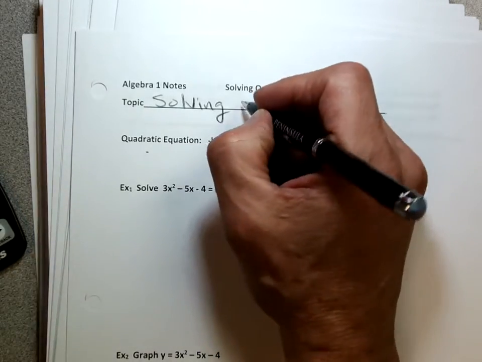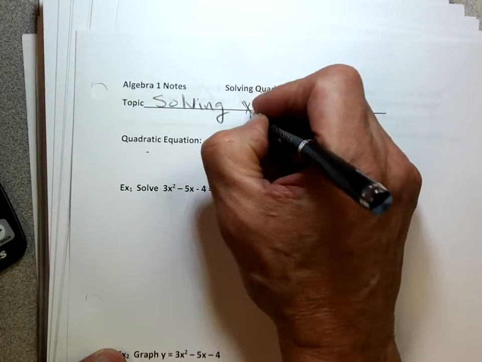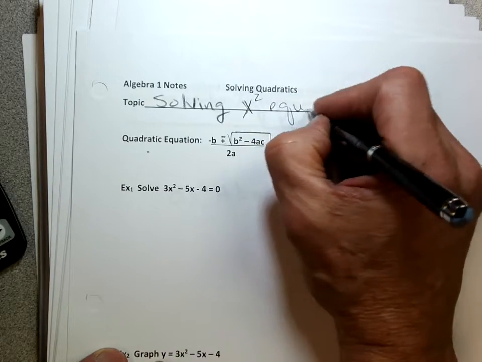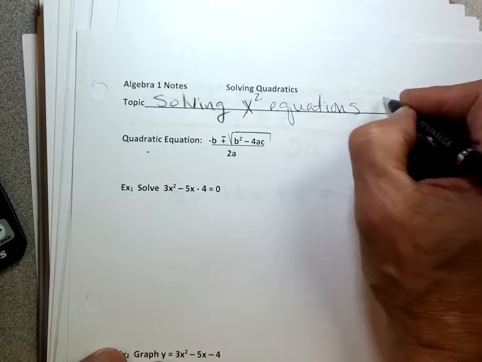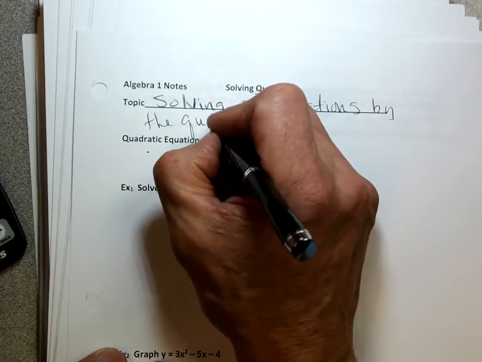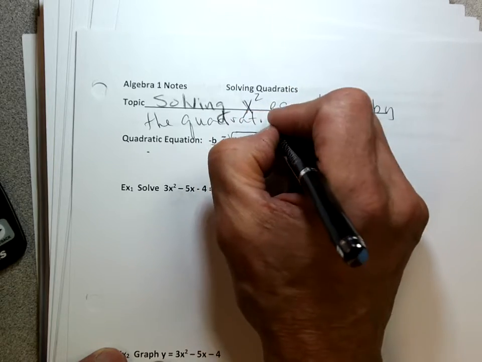Solving x squared equations by the quadratic formula.